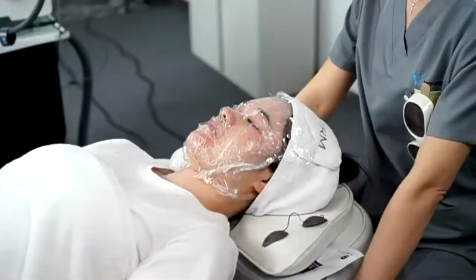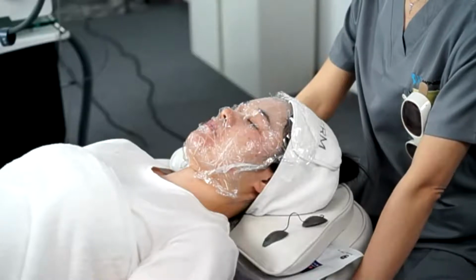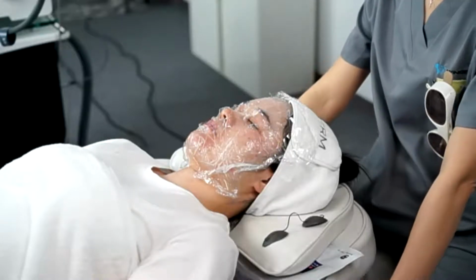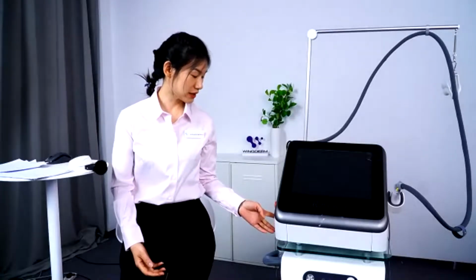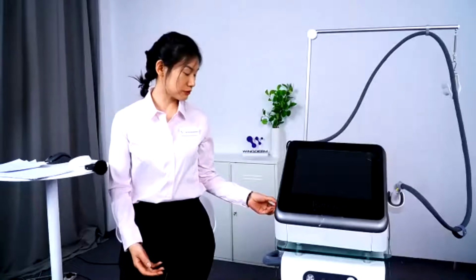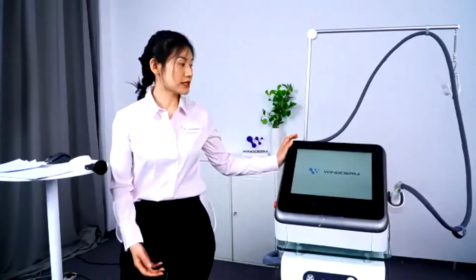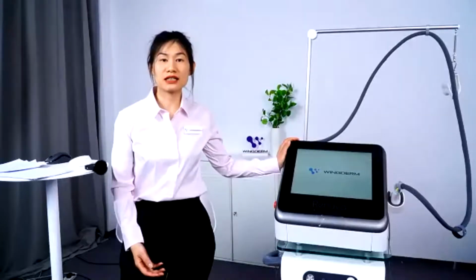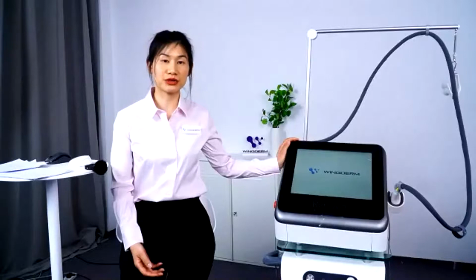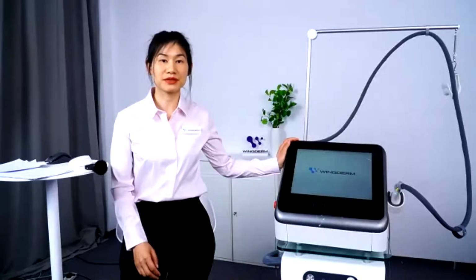Okay, for the clinical treatment, our model has already had the anesthetic. Now we'll show you the device here. Let's press the power button and release the emergency stop. The system will take around 30 seconds to start and enter the interface.